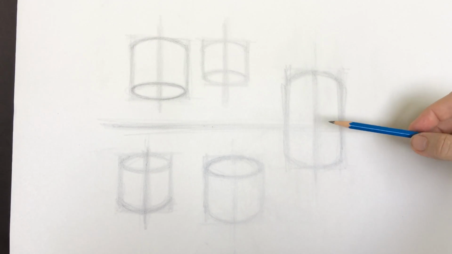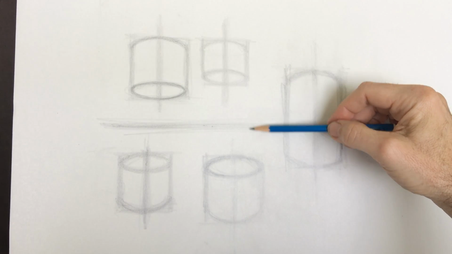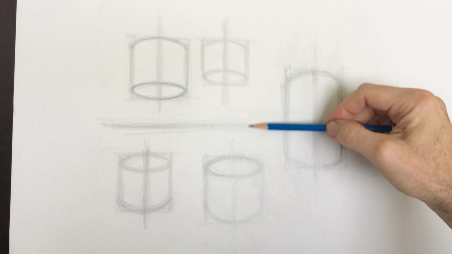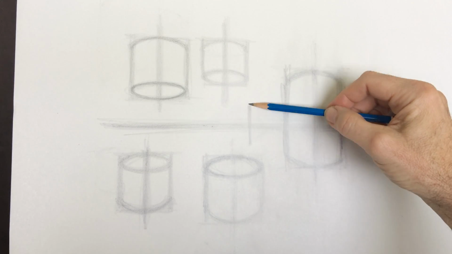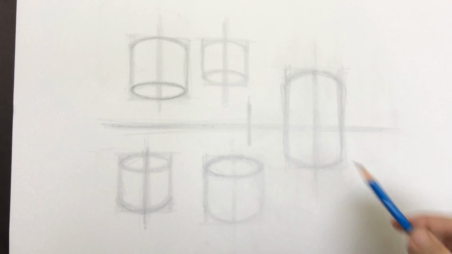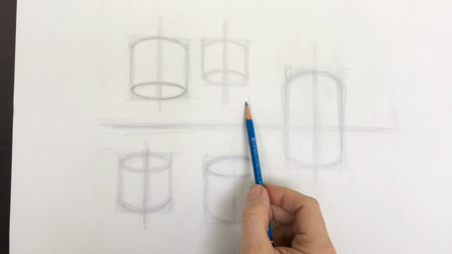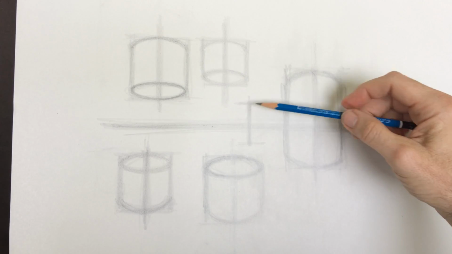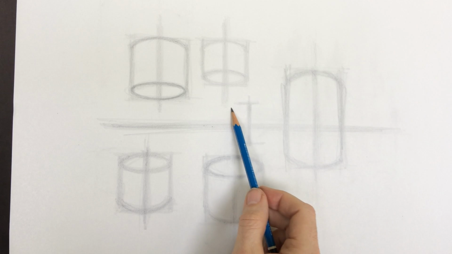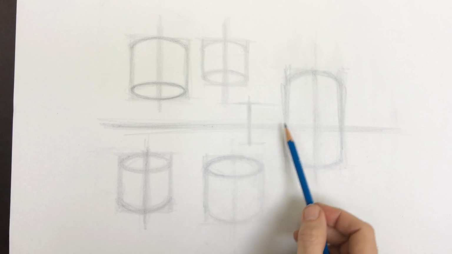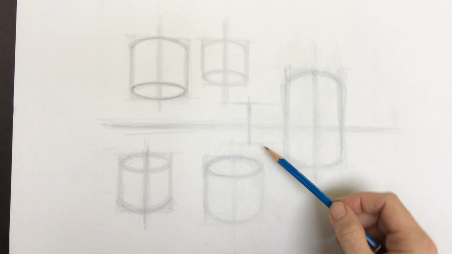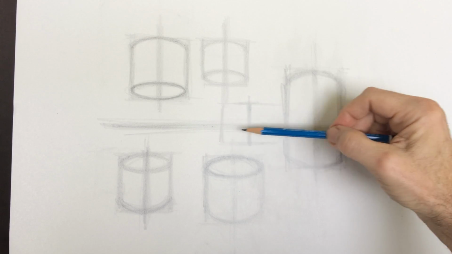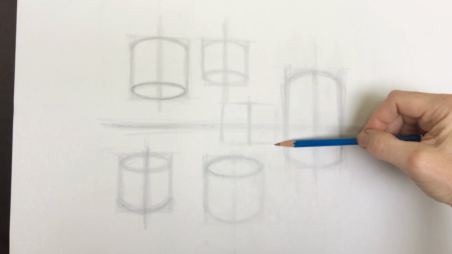This one over here, I'll make a smaller one in here. Begin the same way: center axis. Indicate how high. Let's make this one wider. That side is over there.